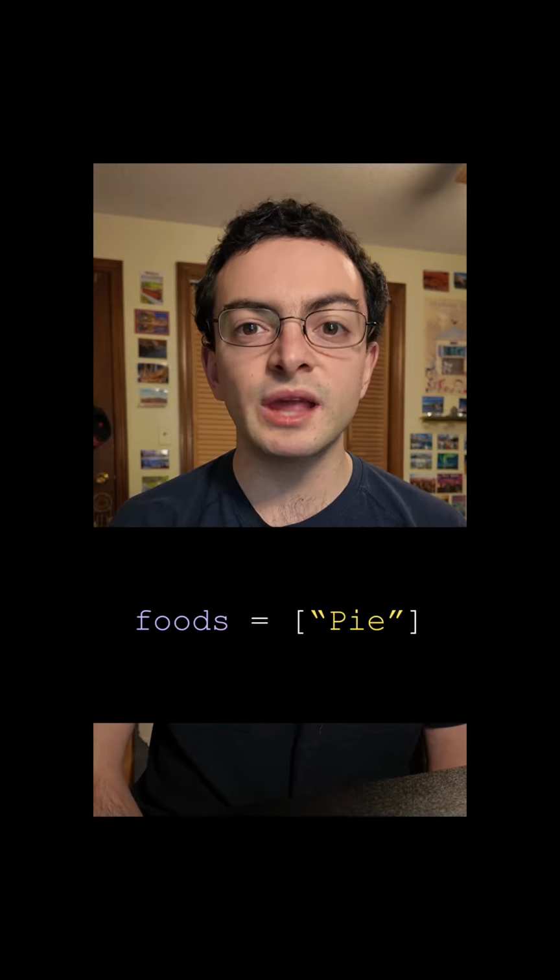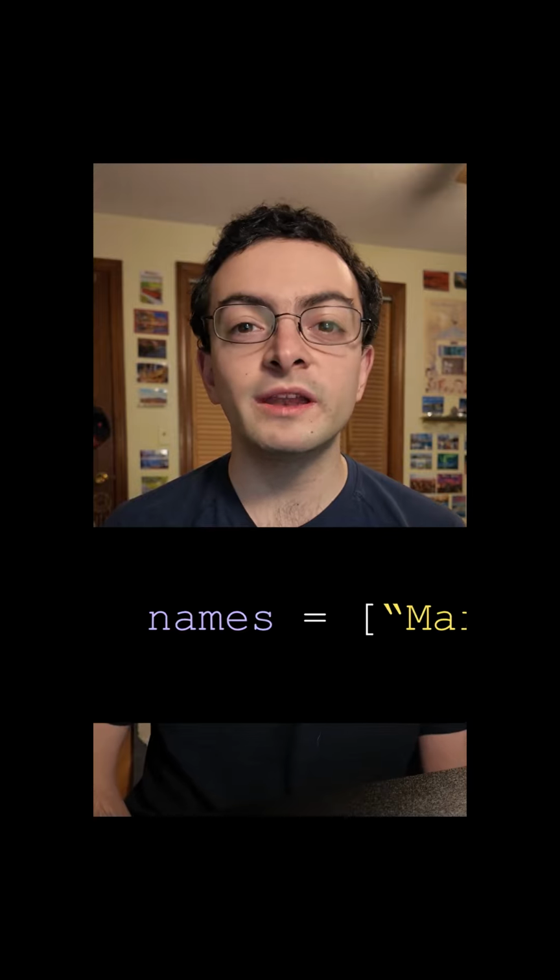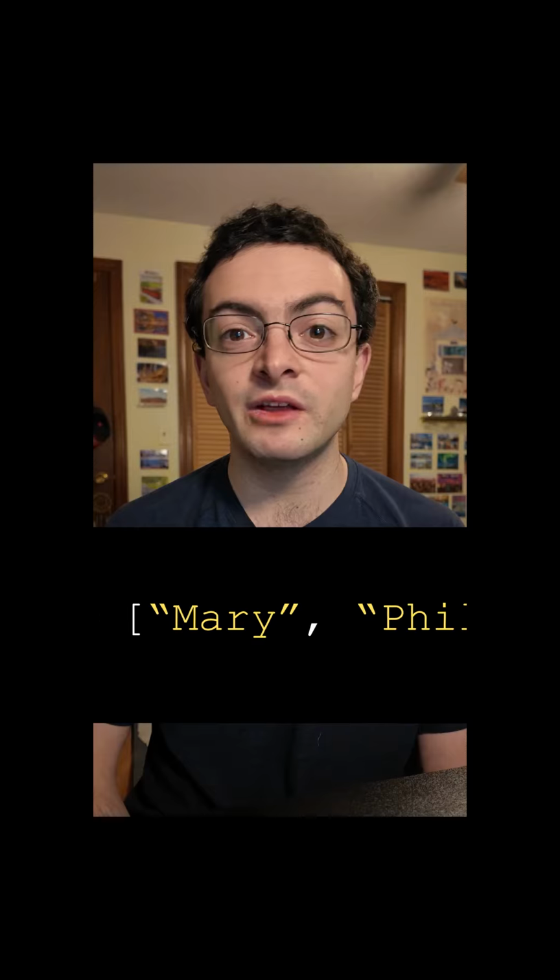To write a list, you simply start with an opening square bracket and end with a closing square bracket. Inside, each element is separated with a comma. So we could have nums equals 1, 2, 4, 6, 100, or we could have names equals Mary, Phil, Ted.